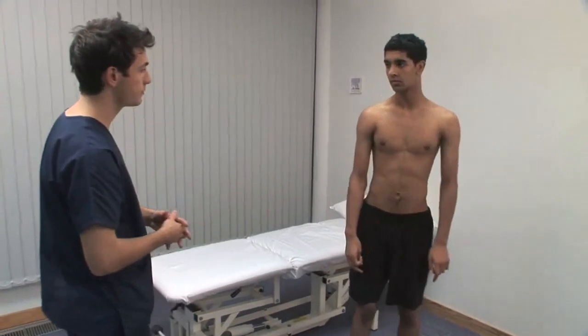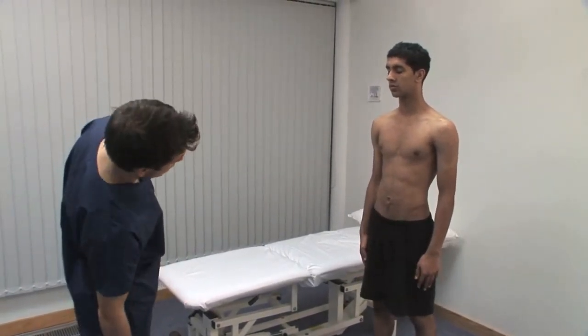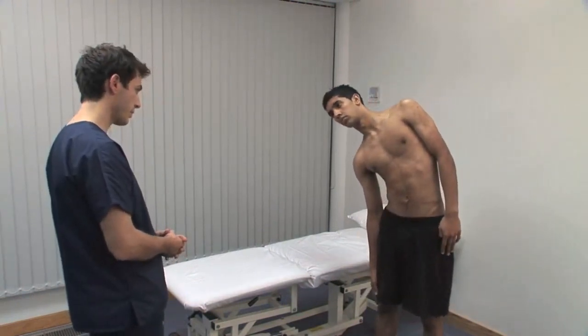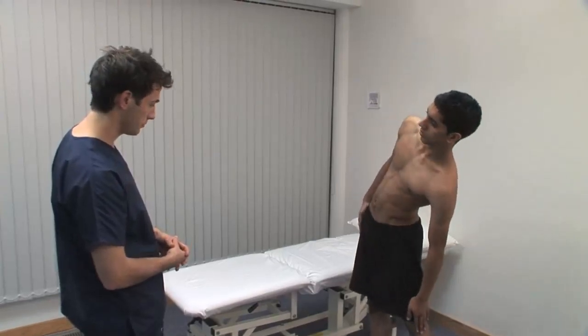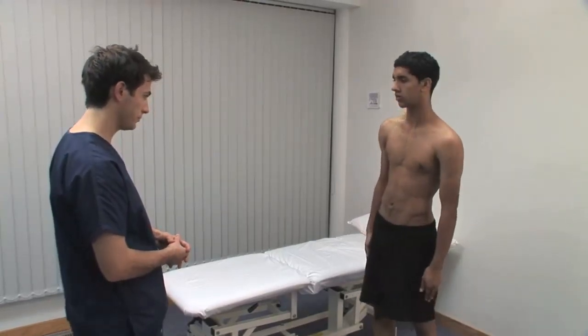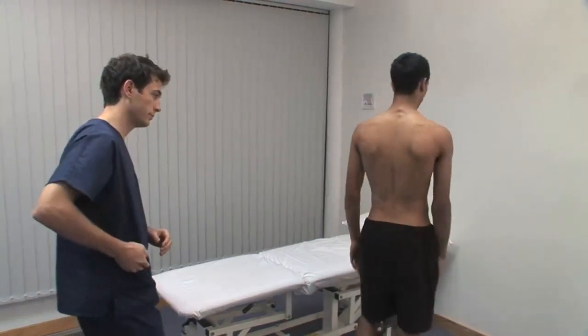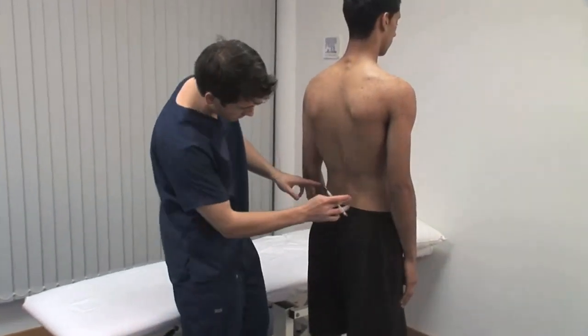Now face me. And now I'd like you to go down to the side like that as far as you can. This tests lateral flexion. Ask the patient to reach down each side, touching the outside of the leg as far down as possible, keeping the leg straight.